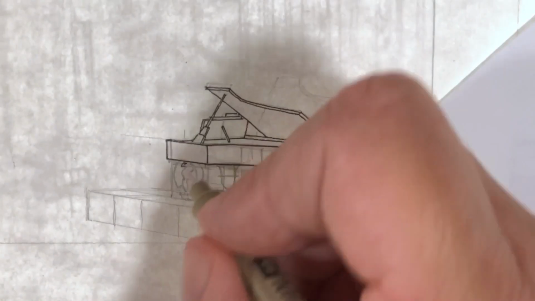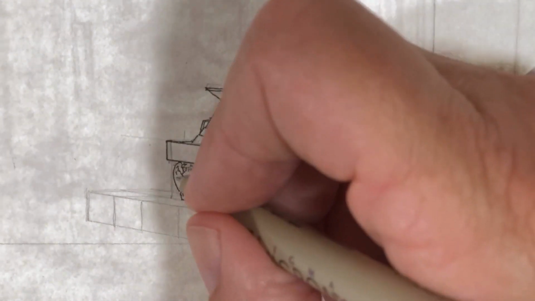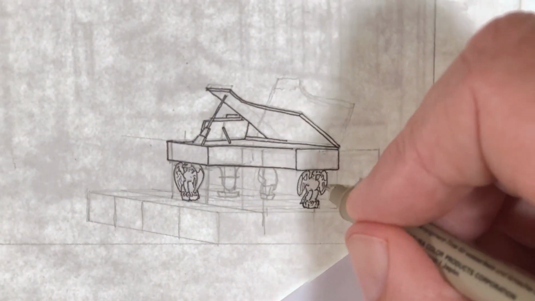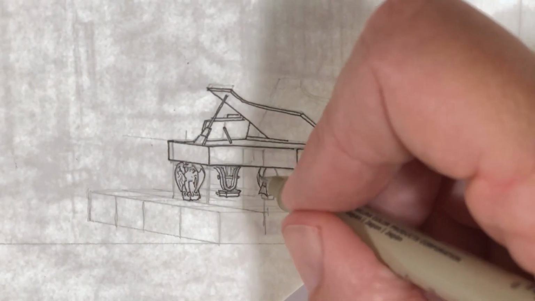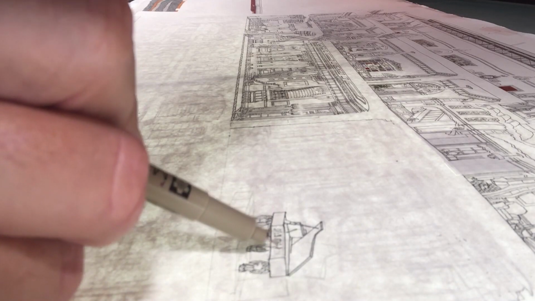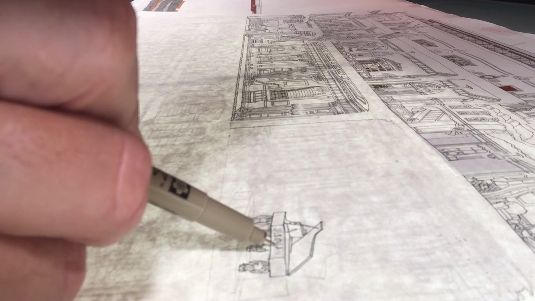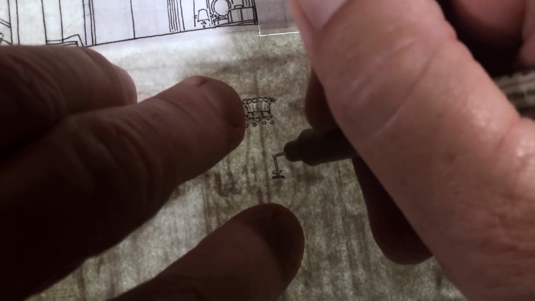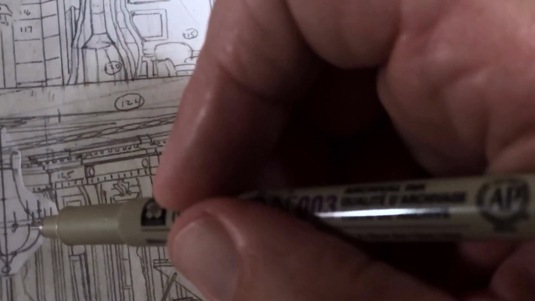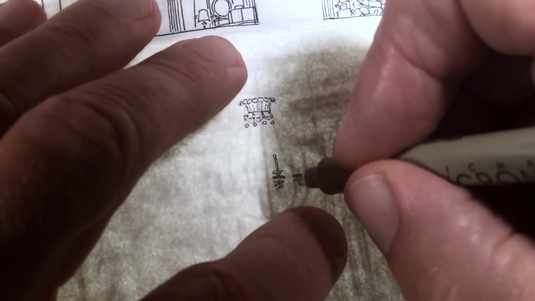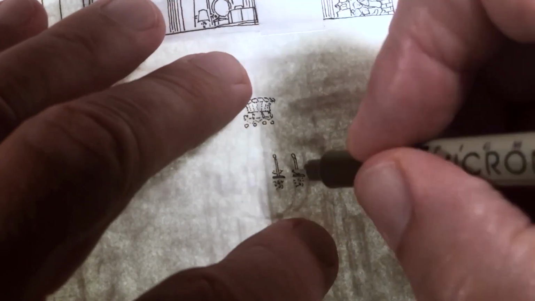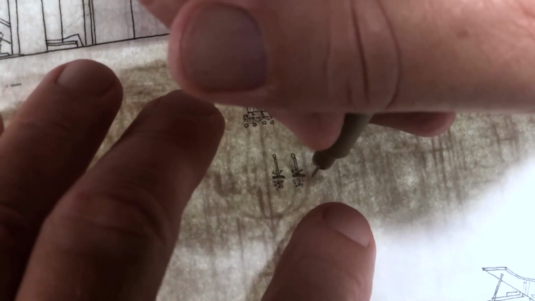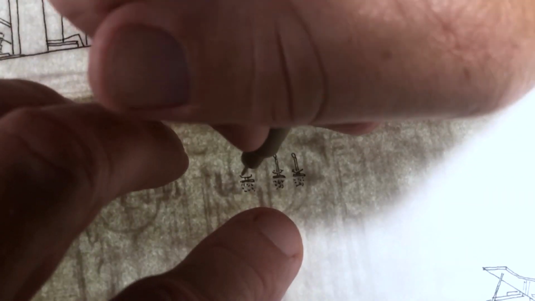Inking in the Steinway is both easy and difficult at the same time. It's easy because I like drawing pianos, and I've drawn this piano before. But what makes it difficult is that I have almost no room to do this in anymore. Maybe that's why I drew it so big to begin with. The next thing to go in are the two chandeliers that are hanging down from the ceiling. I thought that I could ink them in by just looking through the render paper to the original pencil, but it's just too complicated and I lost my way.